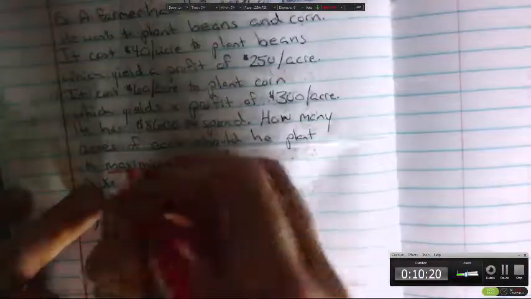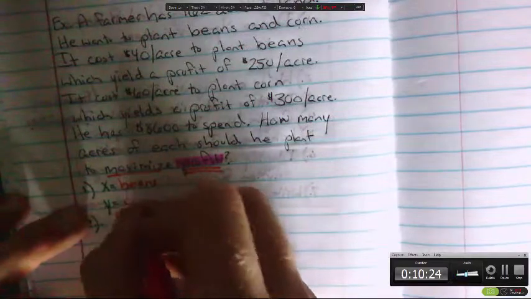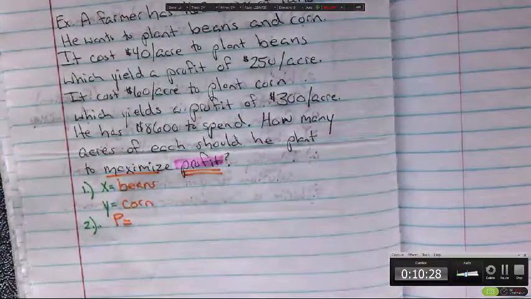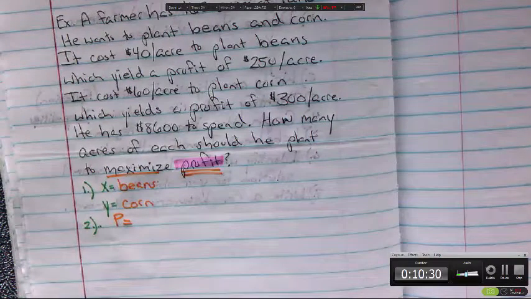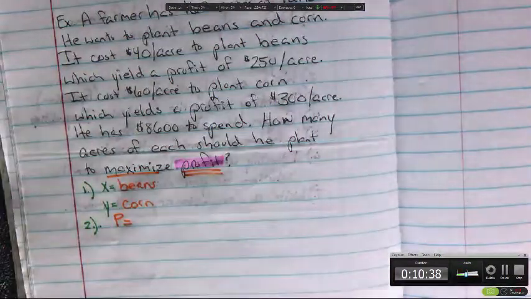It doesn't matter which one you define. Just for the sake of everyone being on the same page, make sure you put X as beans and Y as corn. The only reason I've done that is because beans is listed first when you read the problem. So X is beans, Y is corn. It does not matter though. Now we're talking about profit.